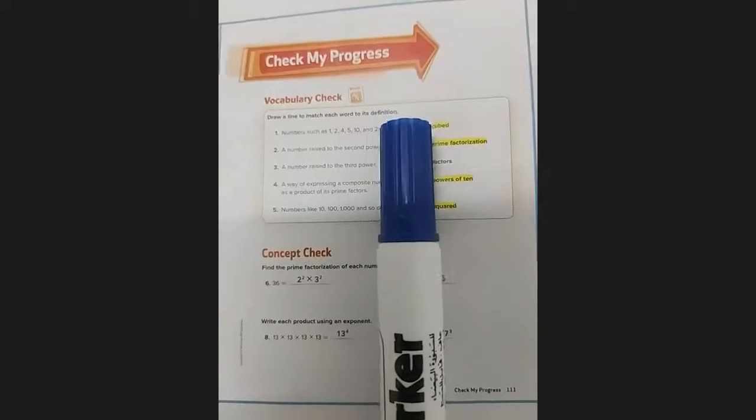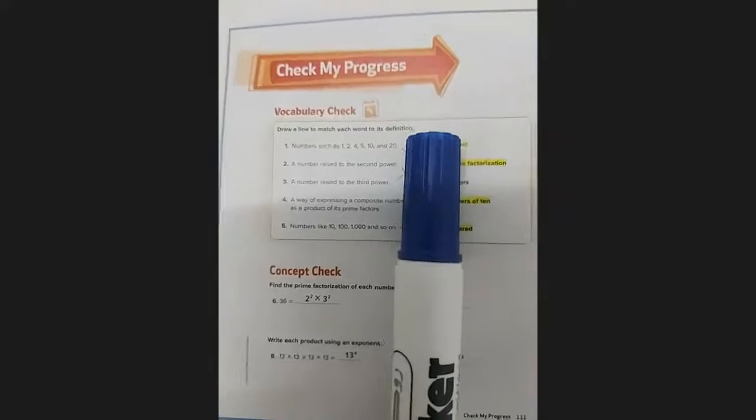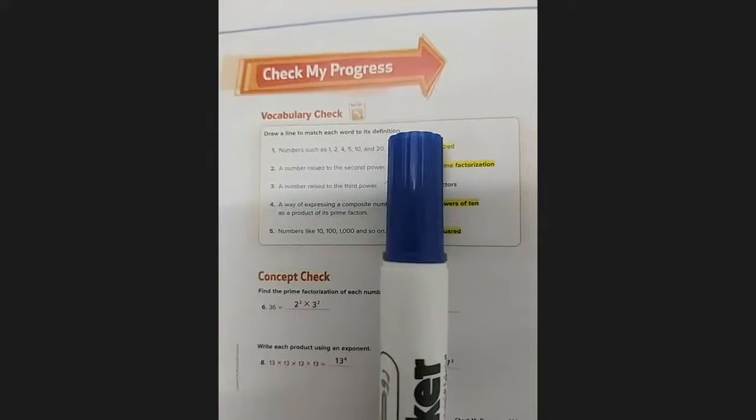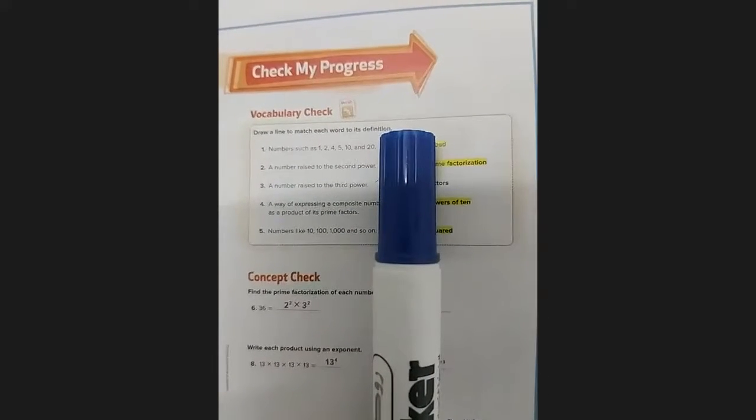Ibrahim, yalla, Ibrahim, the first one, he put his hand. Ibrahim Atiyah. Yalla, Ibrahim. We are on question 1. Concept check. Find the prime factorization of each number using exponents. Mister, here in the box. See the box? We have matching. Oh, yeah. Yalla. Question 1. Draw a line to match each word to its definition.